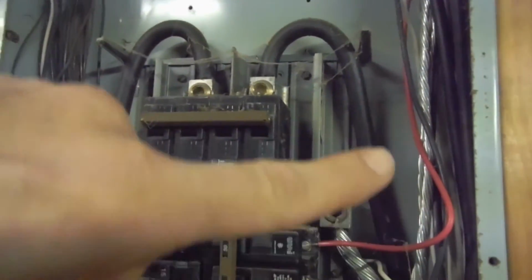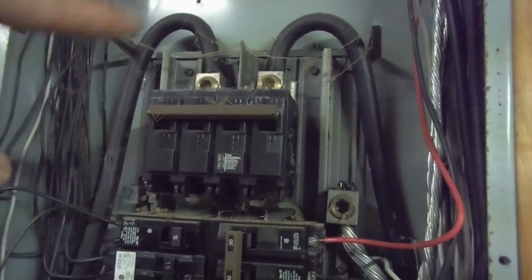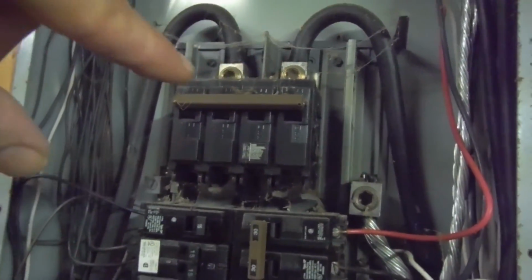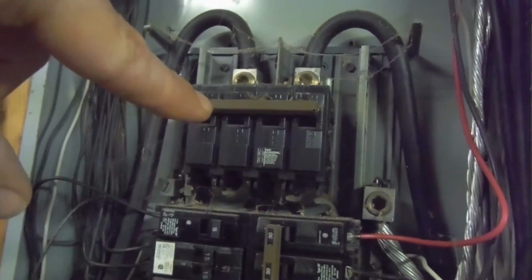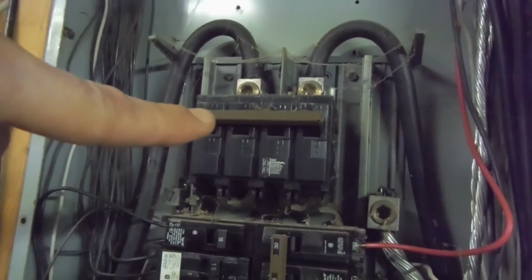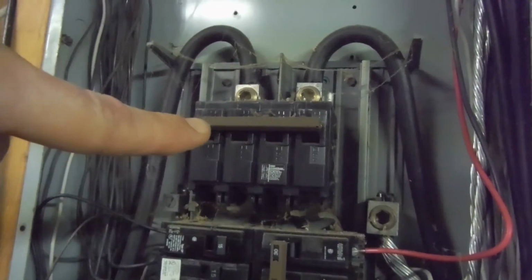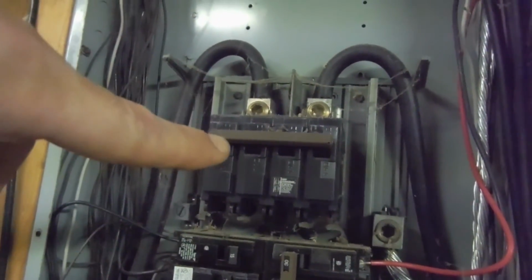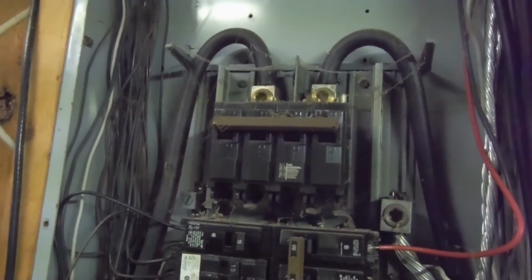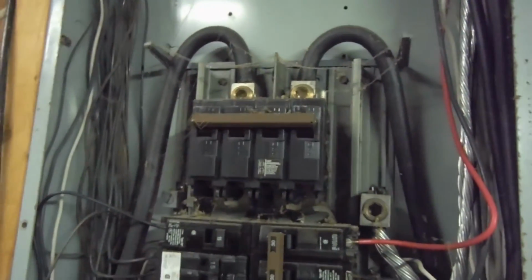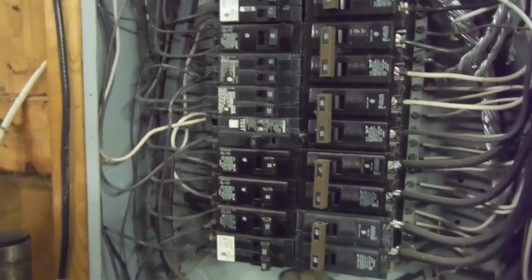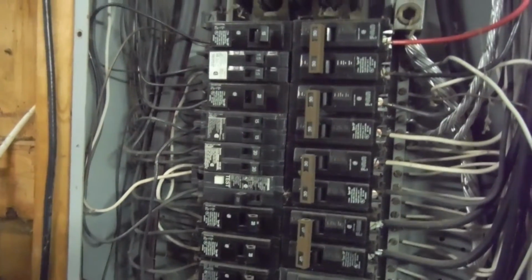Get your main lines coming in here. As you can see right there, other main line coming in right here, 120 on each line. And actually, I think this is a quadruple throw, quadruple pull breaker right here, which is my main 200 amp breaker. But yeah, so that's a typical breaker box here. I know it looks very complicated, but it's really not.